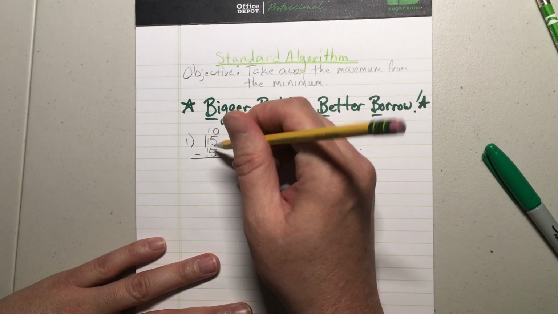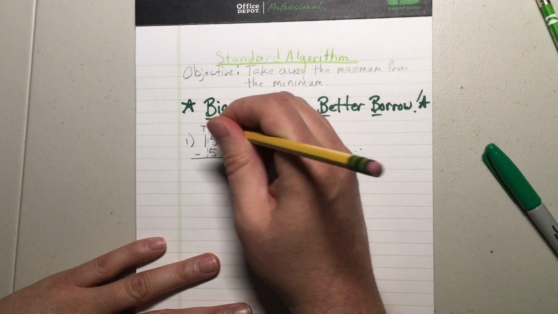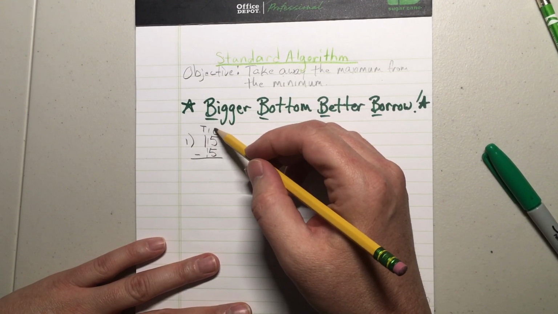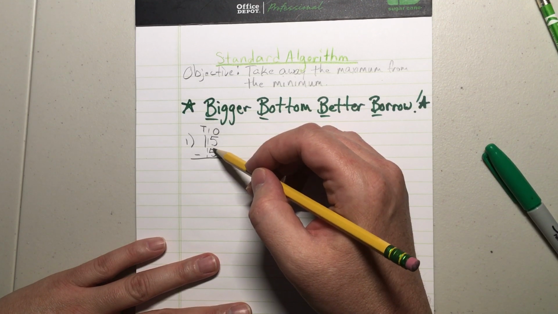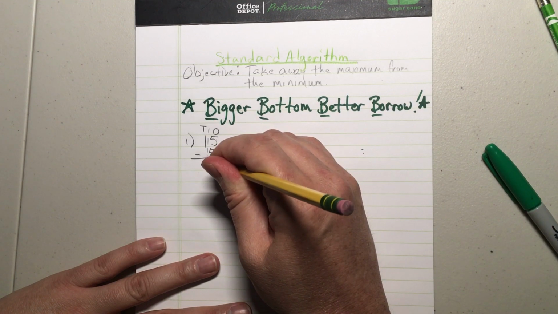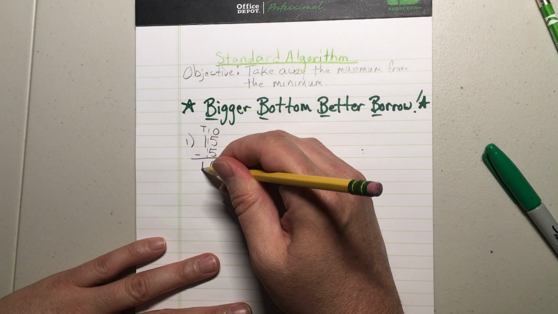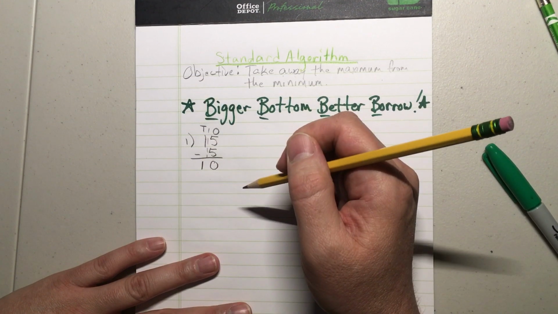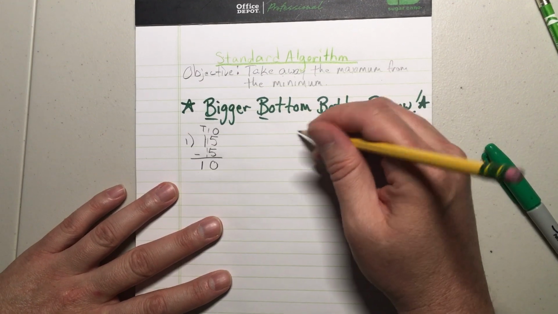Remember this if you saw my video doing the place values there. We're going to take away, so 5 take away 5 is 0. 1, take away nothing, obviously, is going to be 1. It's fine to say it like this with a beginner, no problem.